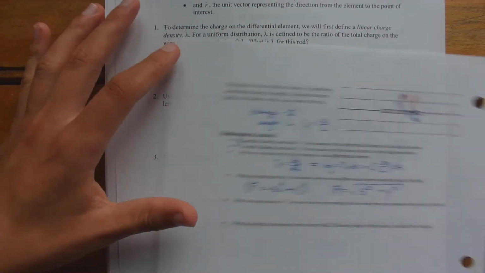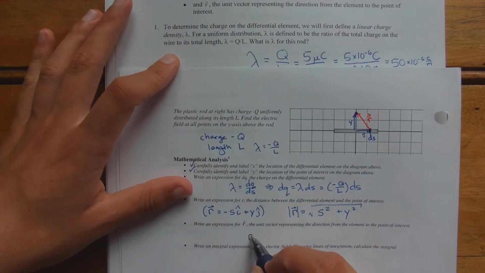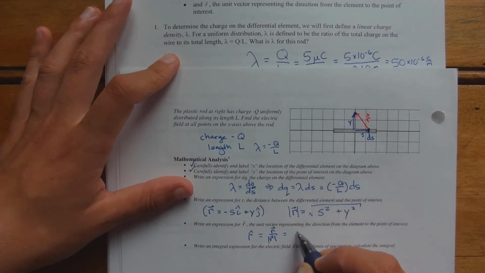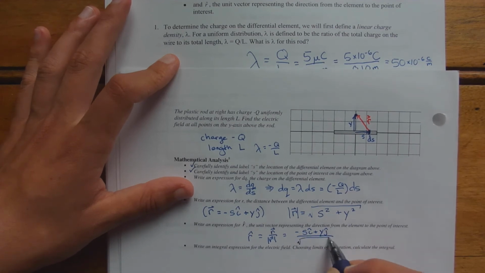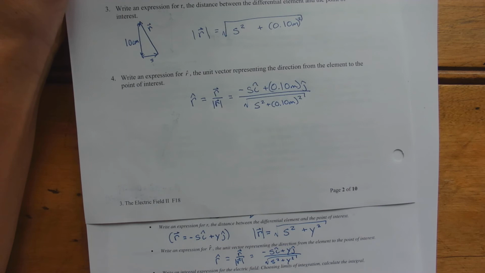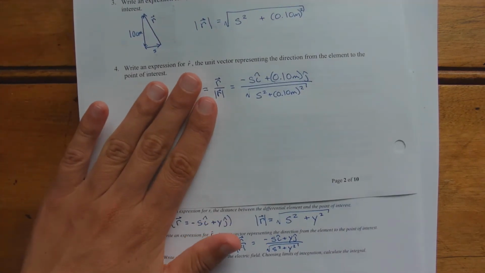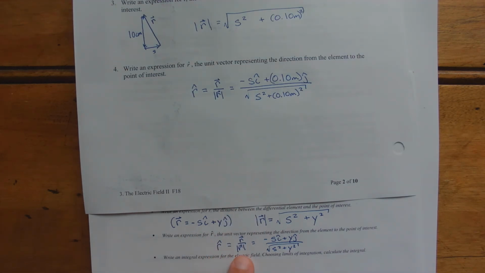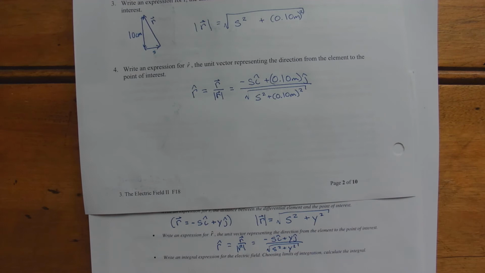Okay, and then for problem 56, r hat is equal to the vector r divided by the magnitude of the vector r, so that's minus s i hat plus y j hat divided by the square root of s squared plus y squared. And you should be able to see that if you say y is equal to 0.10 meters, you get the same thing for the lab as you do for problem 56.